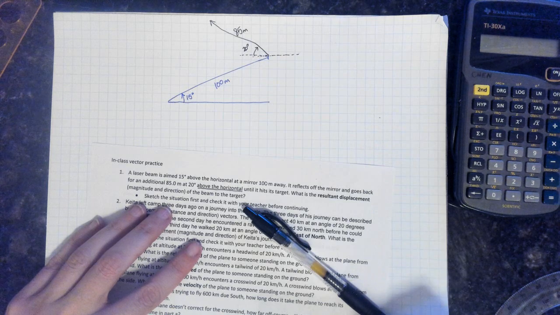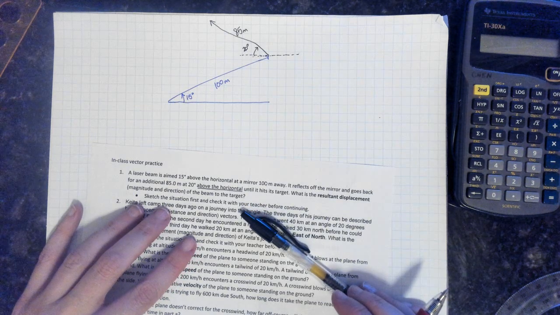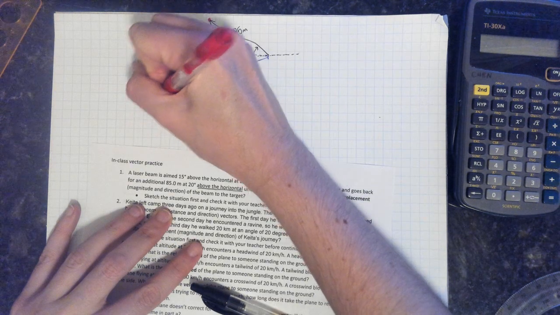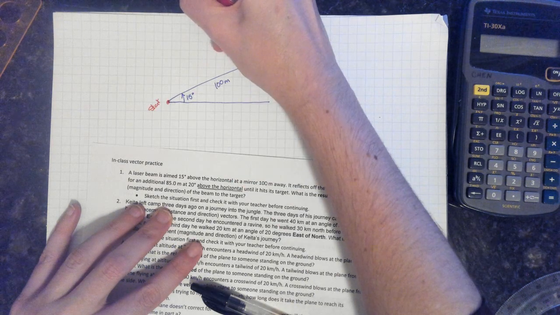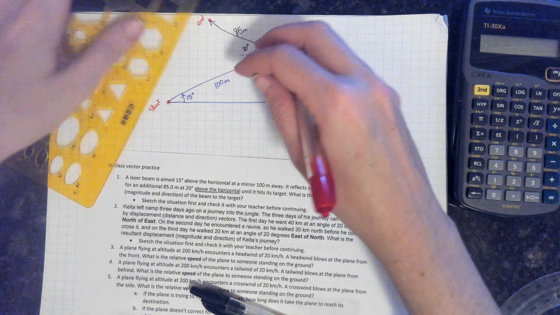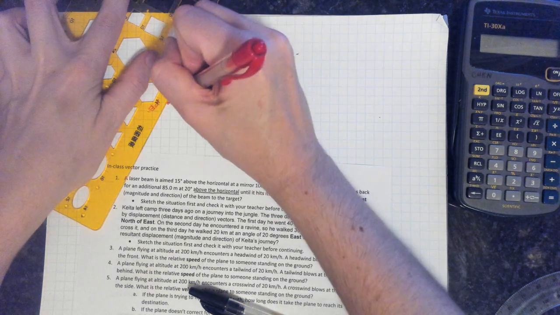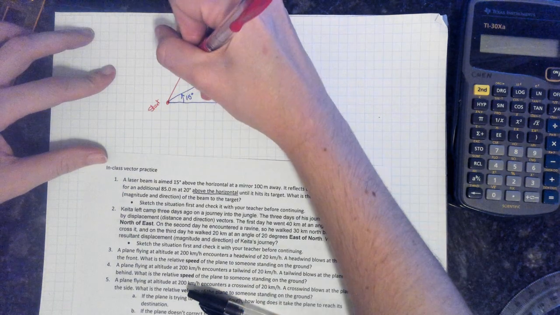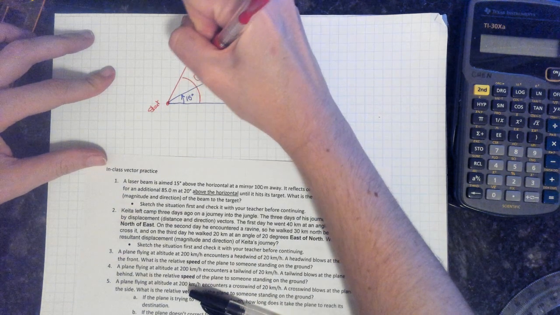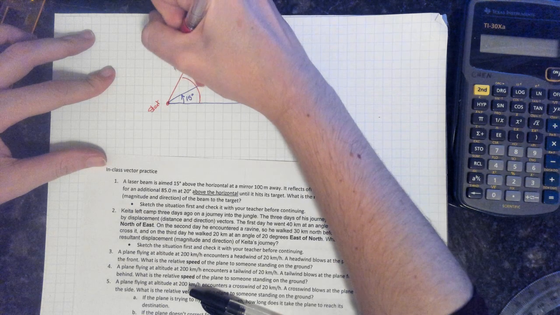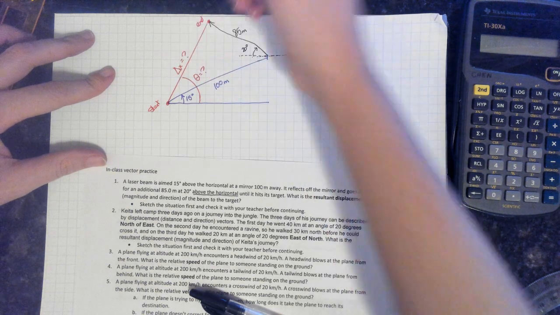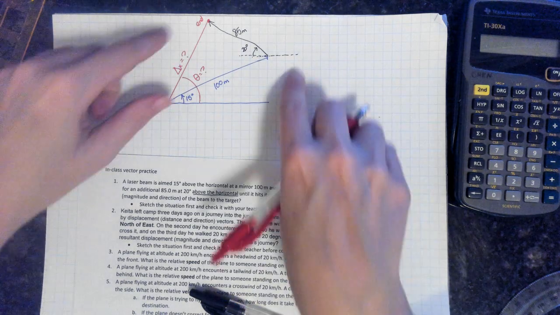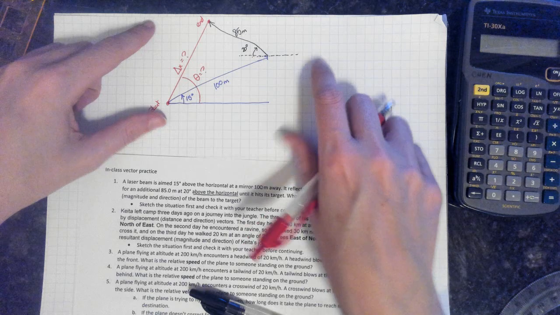Our resultant displacement is our straight line from start to finish. So if we start here and end here, we need a straight line from start to finish. What we'll be looking for is the length of that line as well as what direction it's going in. So we're looking for some displacement and the direction. So that's what our picture will look like.